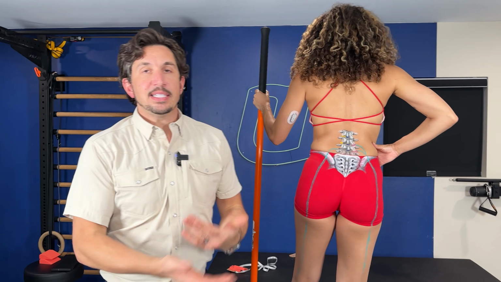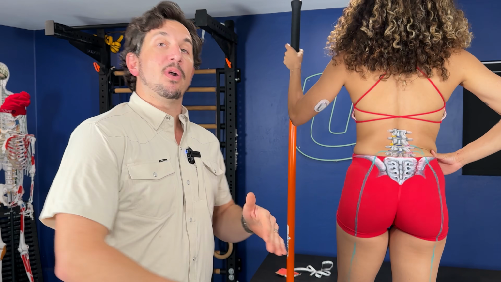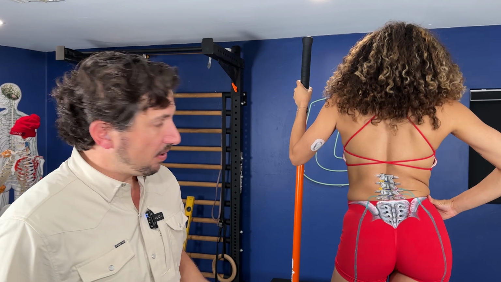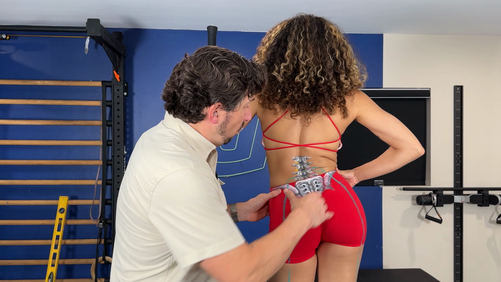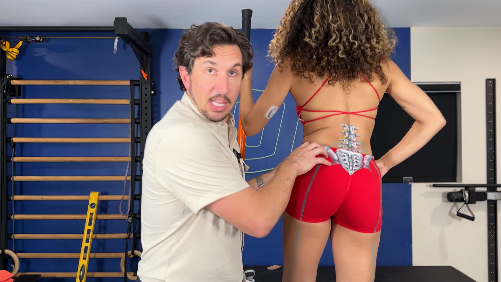The second one is out of the hip and glute program, which is the second program I recommend that you go through to find better alignment. These are called hip hikes. Now, check this out. In her case, her left hip is low, okay?